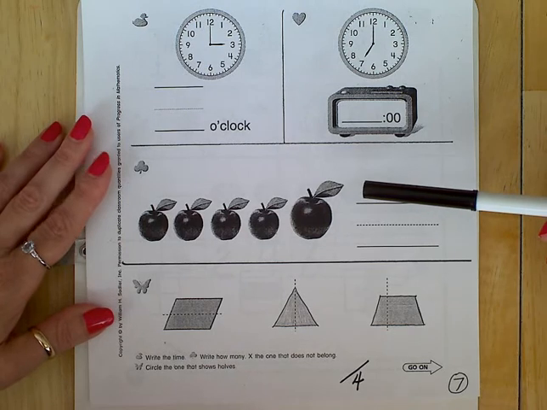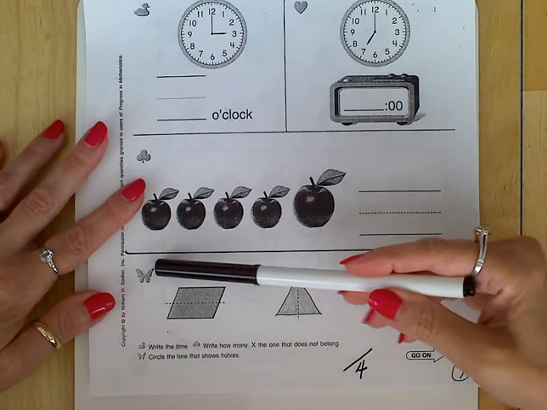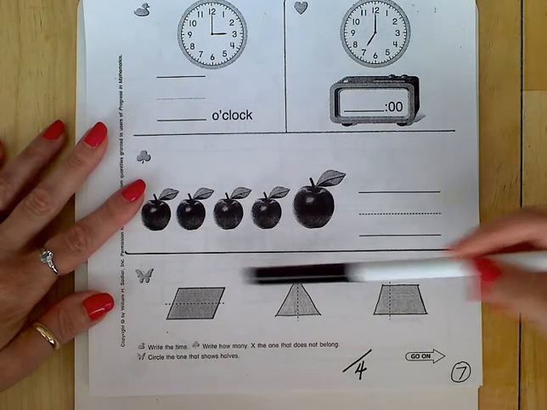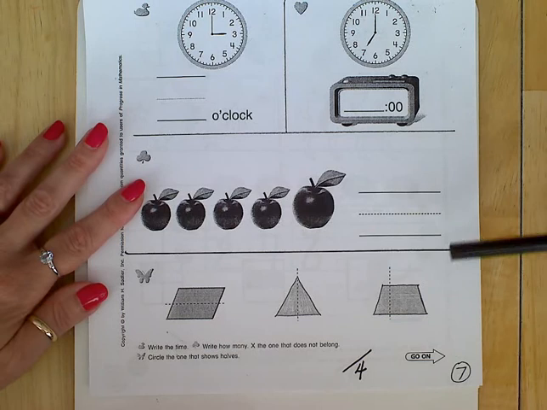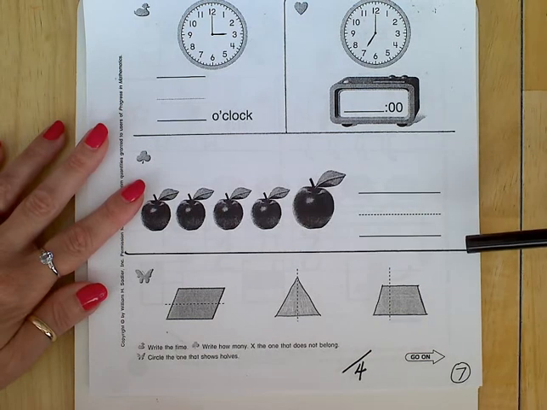Good. Now, in the butterfly row, I want you to look at these three shapes. I would like you to circle the shape that shows half. Remember, think about what your half is, looking for those equal parts. Circle which shape shows half.